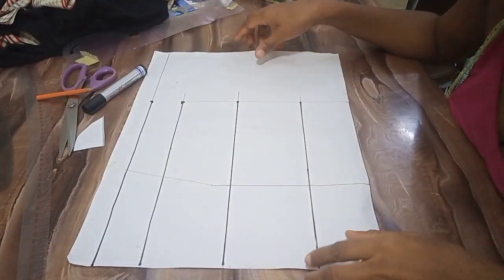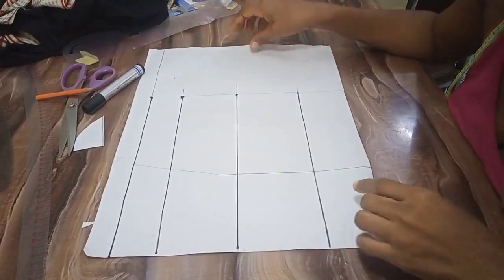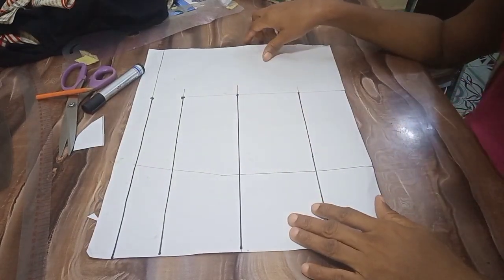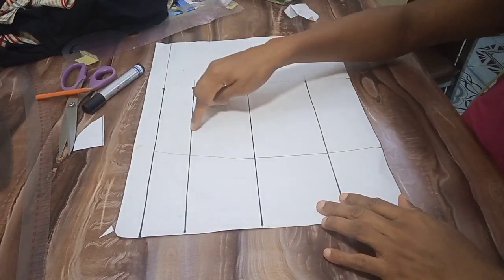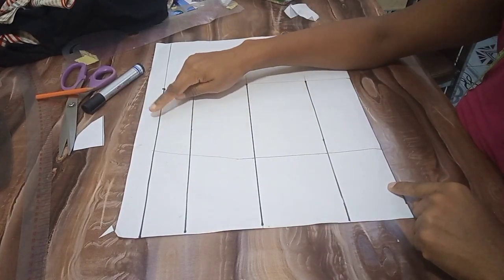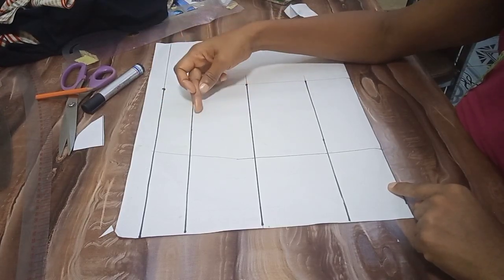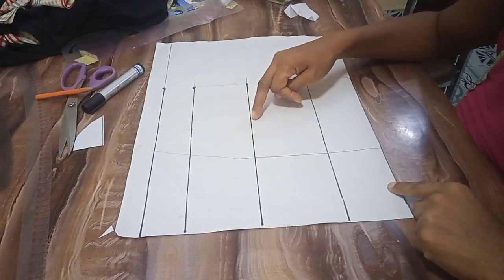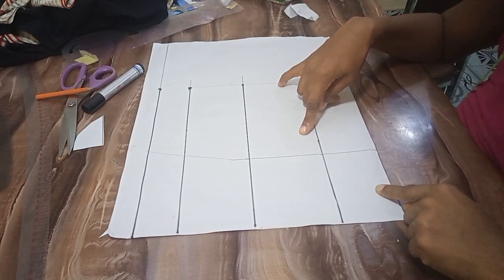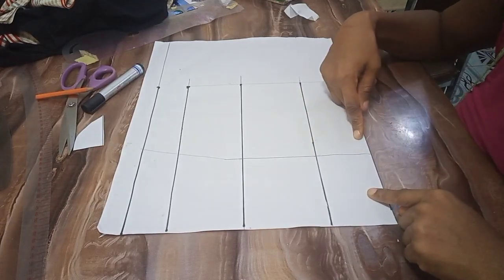So I have my pattern paper here. The first thing I'm going to be doing is to draft the front of the dress. You can see some lines here. The first one is the starting line, which is going to serve as the upper chest line. The second one is the chest line. The third one is the bust point line. And this is the underbust, then the waistline.